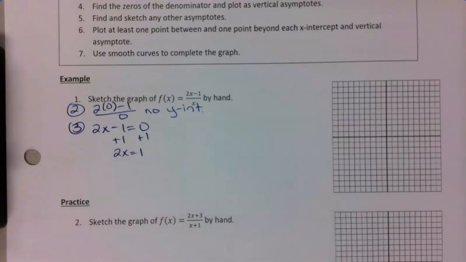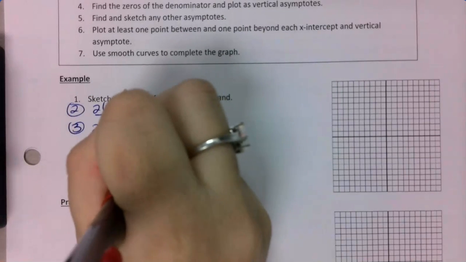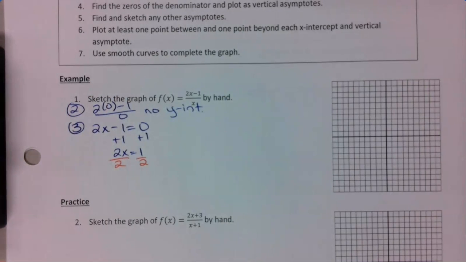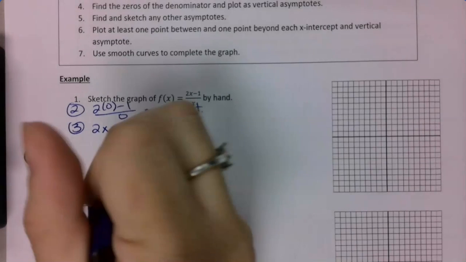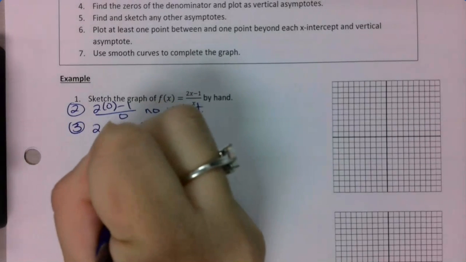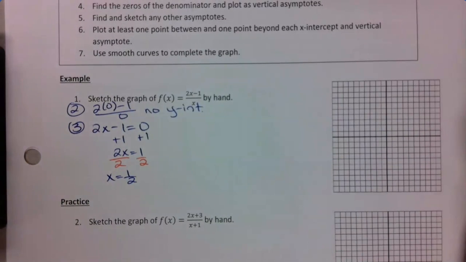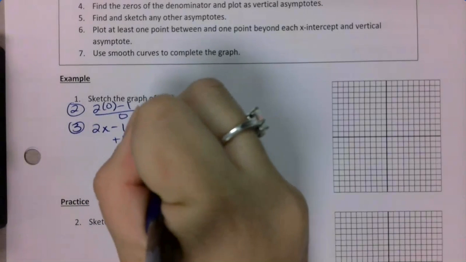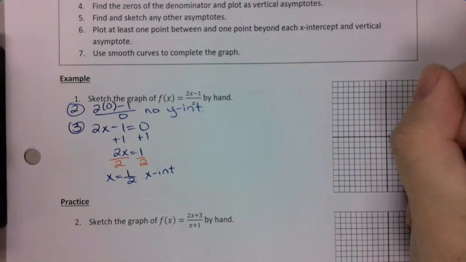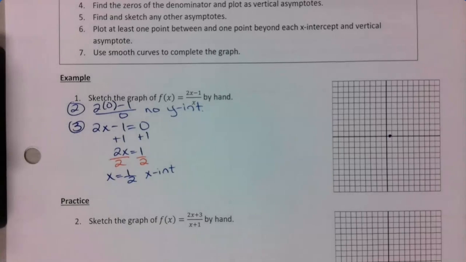And then I want to go ahead and divide both sides by 2. So I get x equals 1/2 for my x-intercept. So I'm going to plot that on the graph.